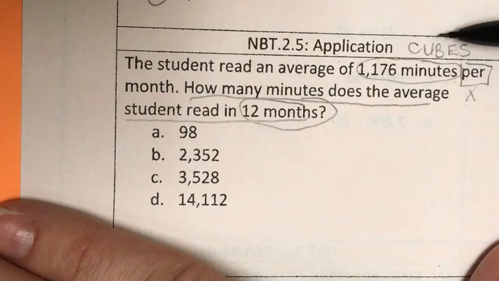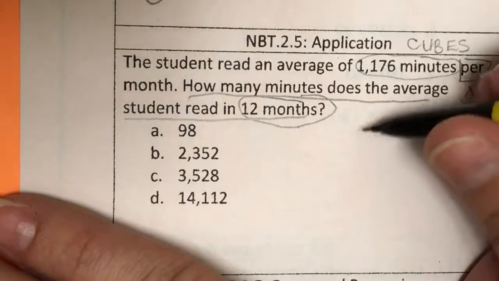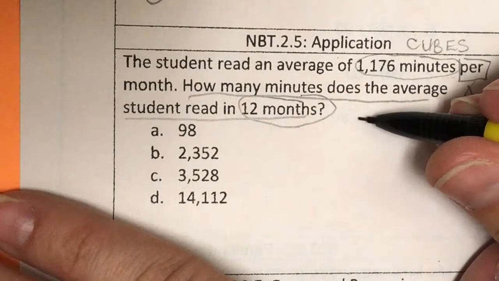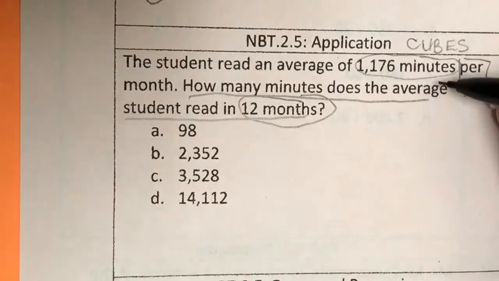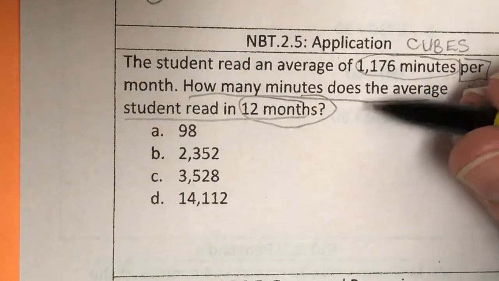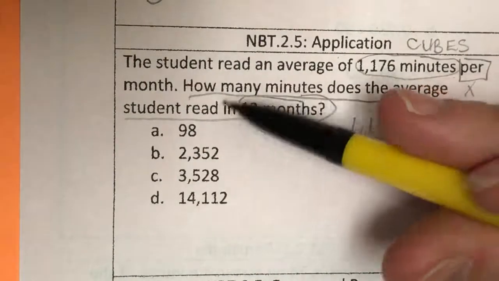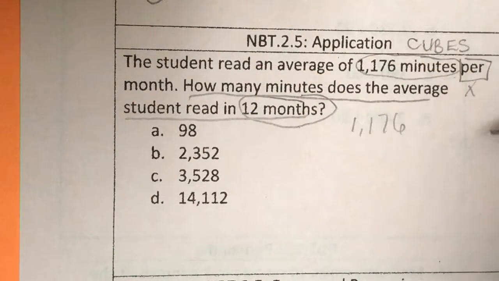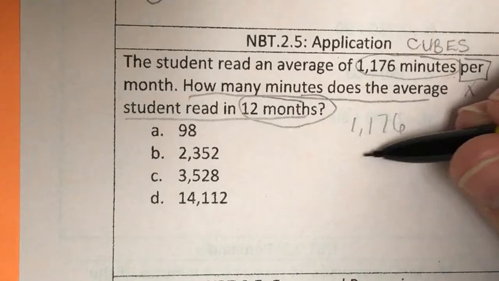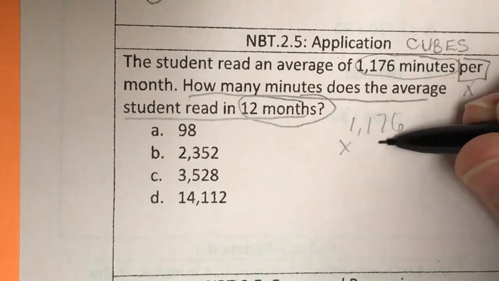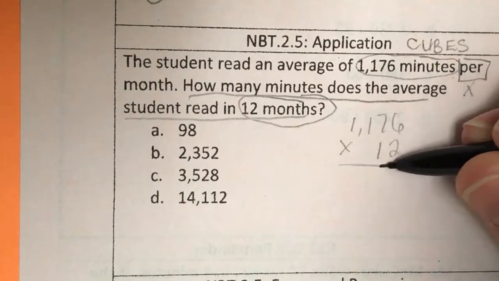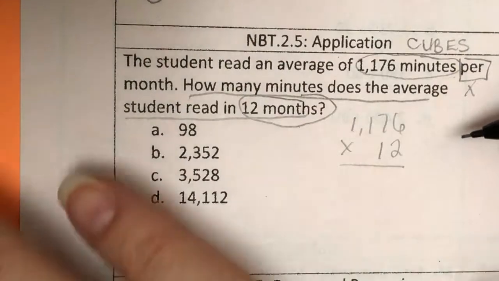So I have my C, U, B, eliminate and evaluate. So there's nothing to eliminate, but now I'm going to evaluate. So review my important information. I know that I have 1,176 minutes per month, and I want to know for 12 months. So if this represents 1 month, to represent 12, I need to multiply by 12 in order to solve it.